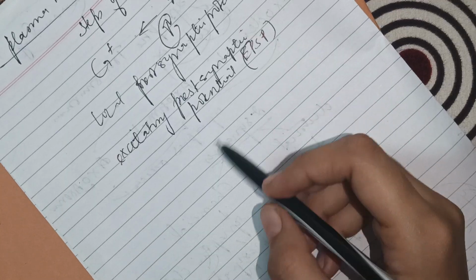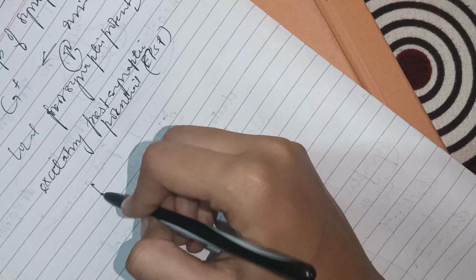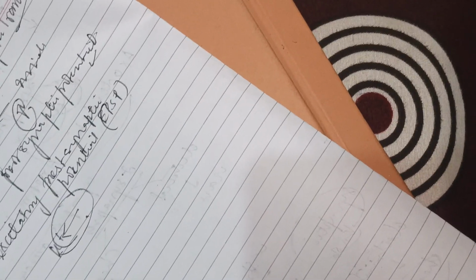The inhibitory neurotransmitters open the potassium channels, causing the potassium ions to move inside. Okay, this makes the membrane much more negative than at resting.